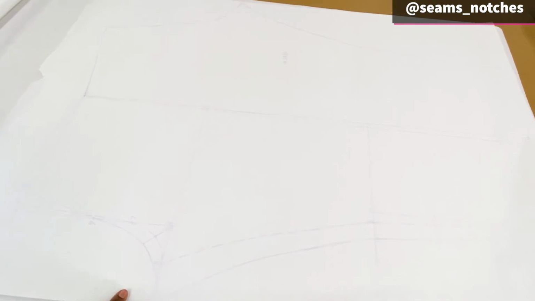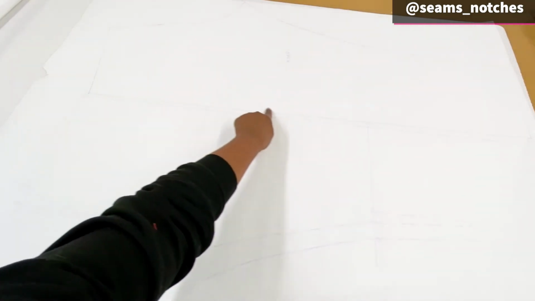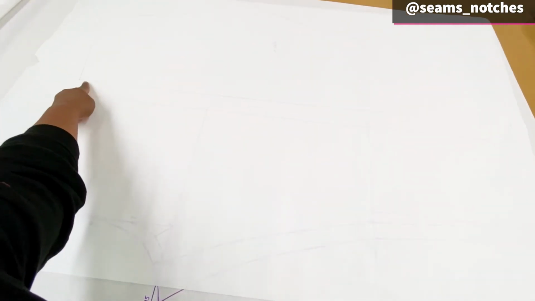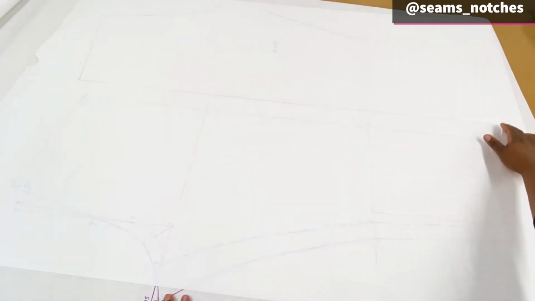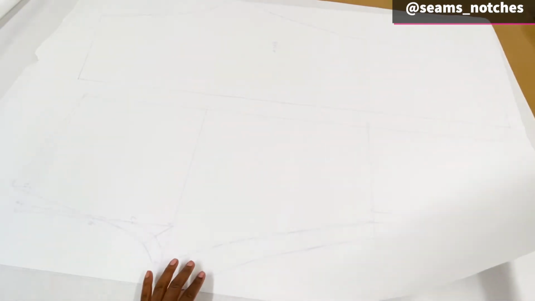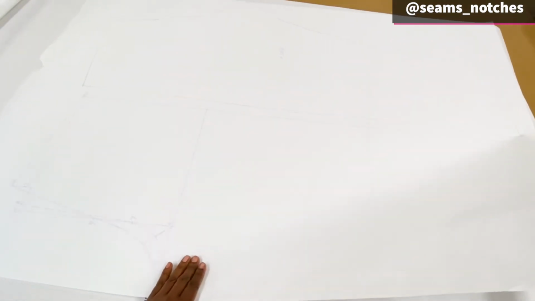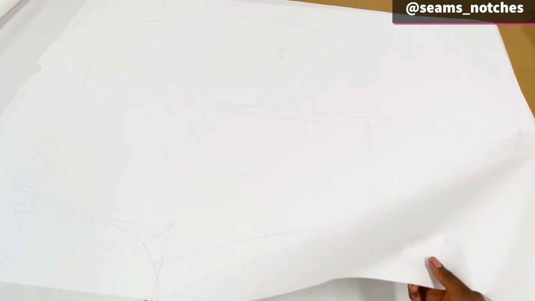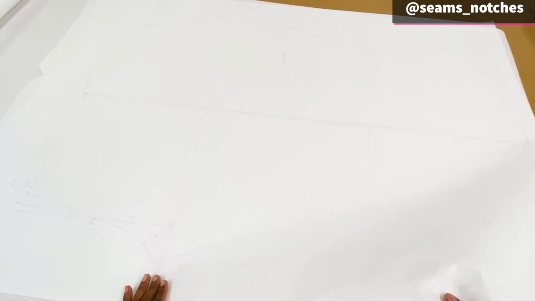And we are going to use our tracing wheel. Once you flip that over, make sure the side line of your back pattern piece is touching the side line of your drafted pattern piece, which is underneath. Make sure you align both lines.